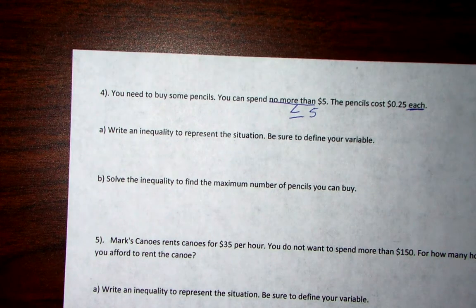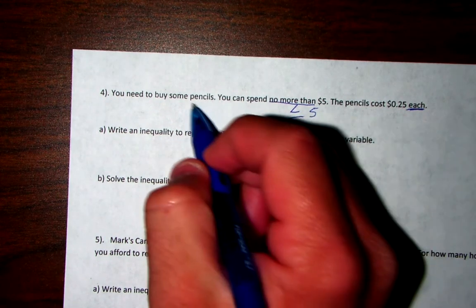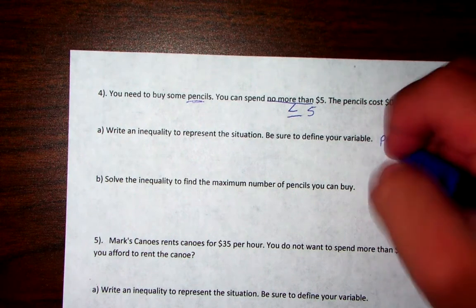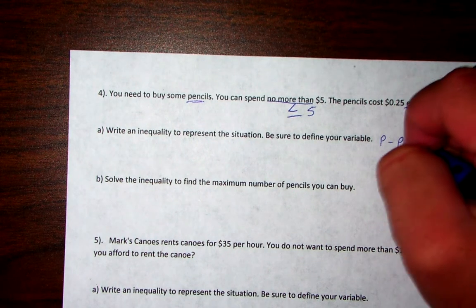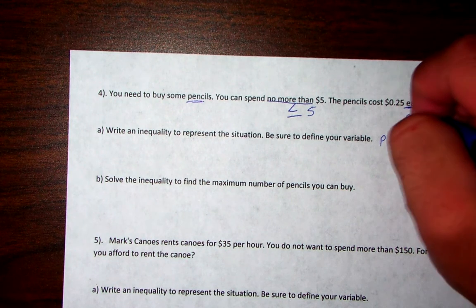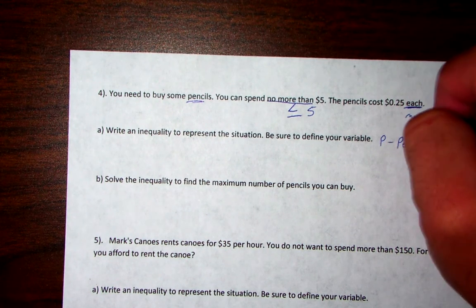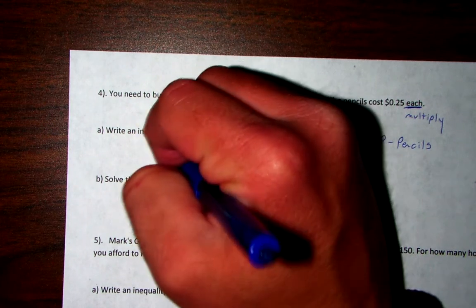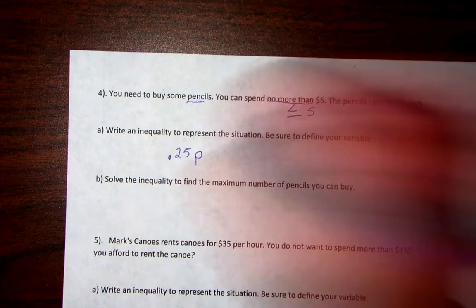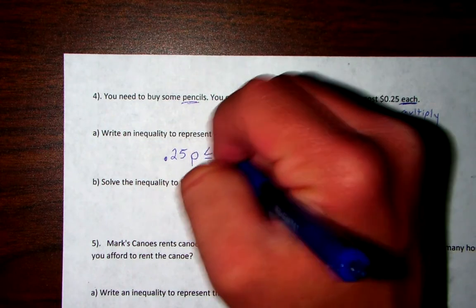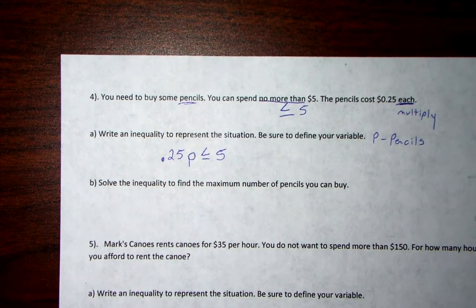So here we're talking about pencils. You need to buy some pencils. So I'm going to use P for pencils. The word each tells us to multiply. So it's 25 cents times the number of pencils. And it's going to be less than or equal to the $5 you can spend.